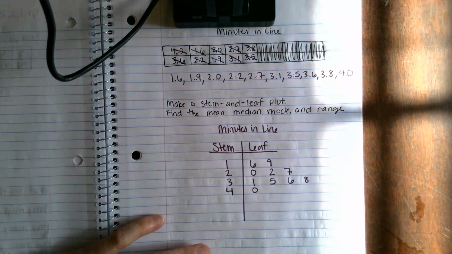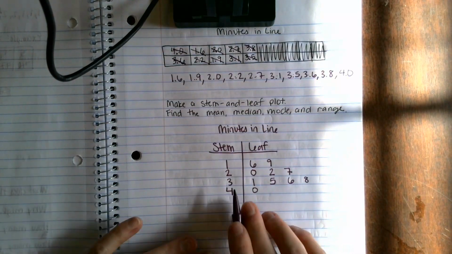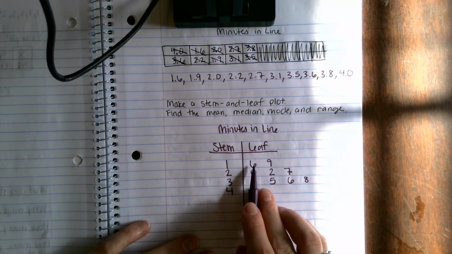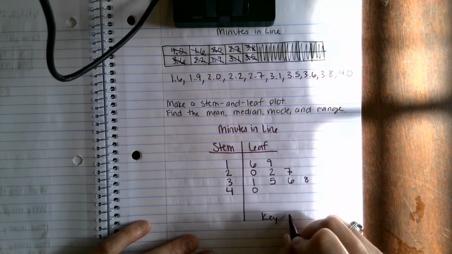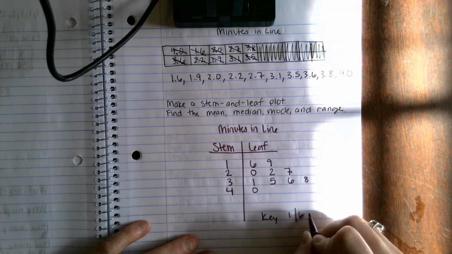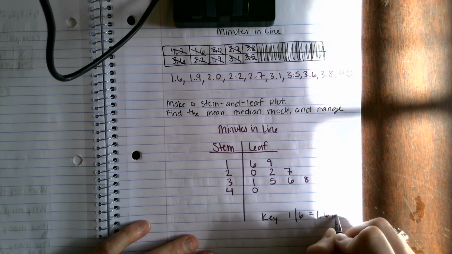Now don't forget a key, because this tells you how to read it. Is it just 1.6 minutes in line, or is it 16 minutes in line? So you have to have your key: 1.6 minutes.